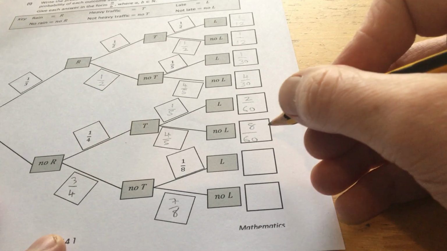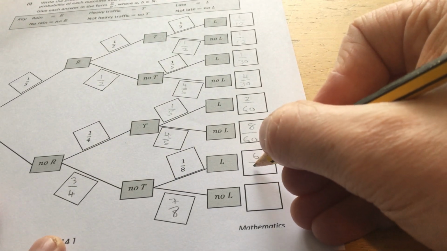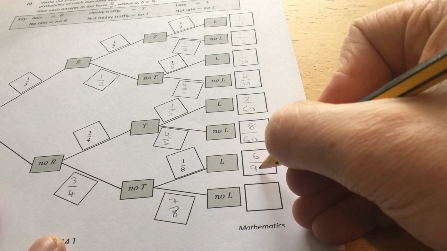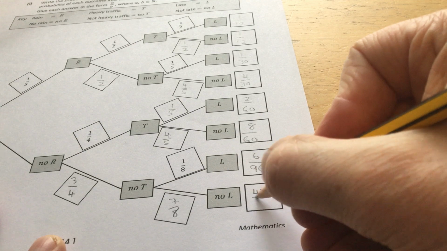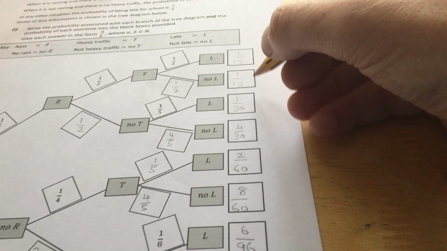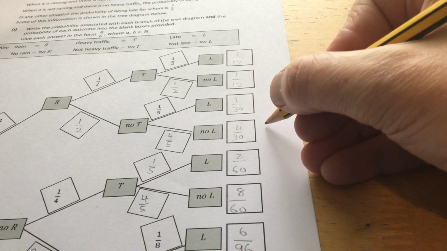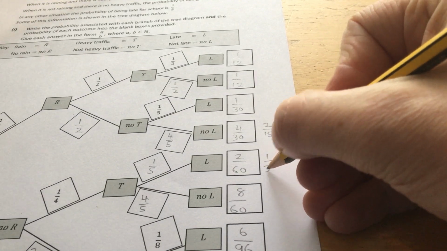I mean I could, but I could do that in the next part, so just 42/96. So if you wanted then, 4/30 would be 2/15, 1/30.